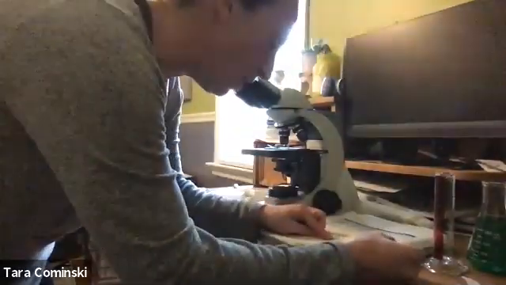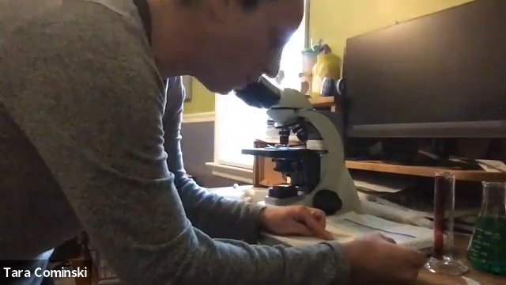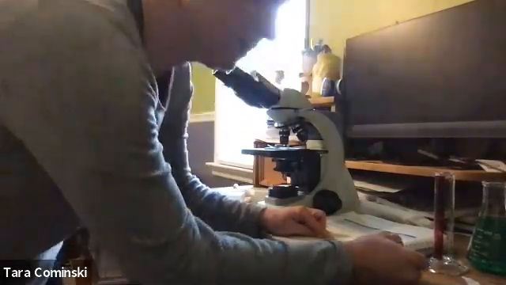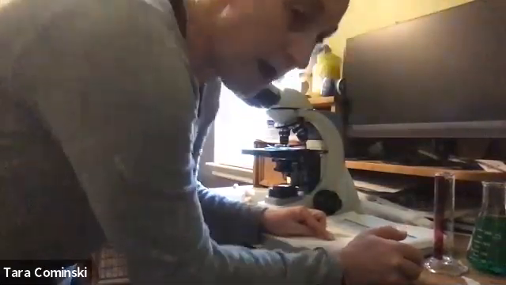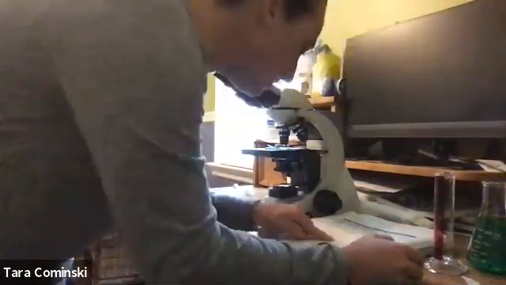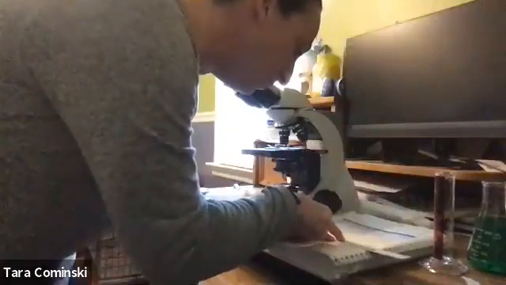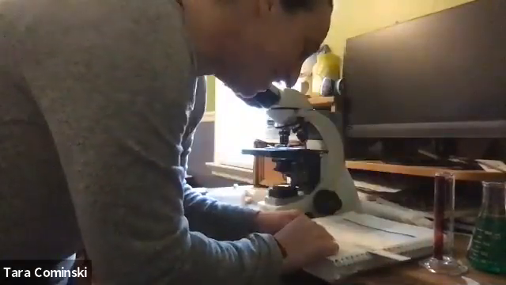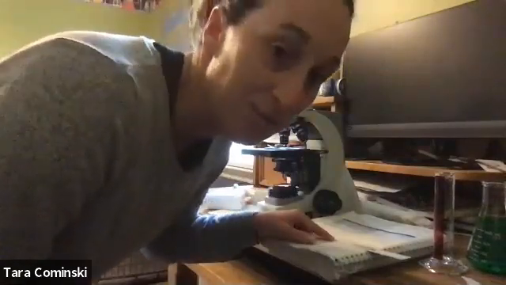I'm going to measure this, and I'm going to call it 3.7 centimeters. I lie, it wants us to measure it in millimeters, so it is 37 millimeters.